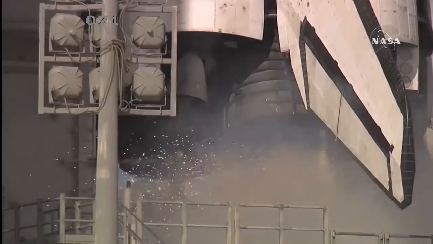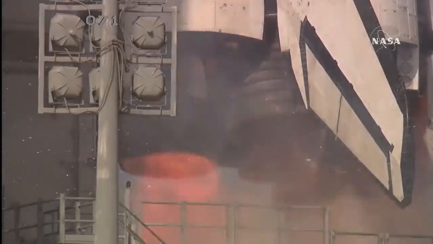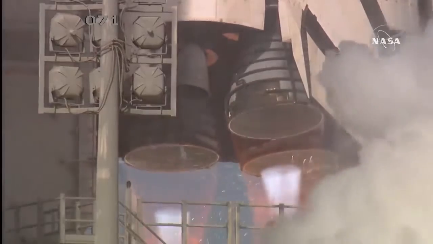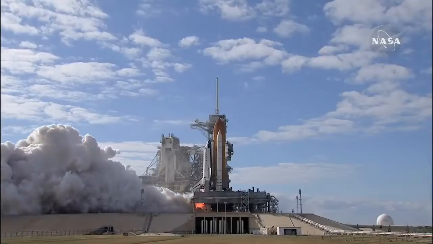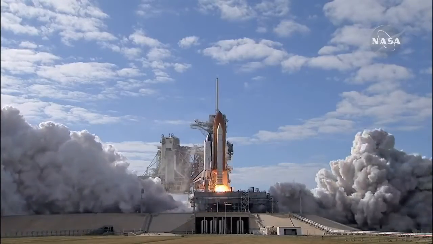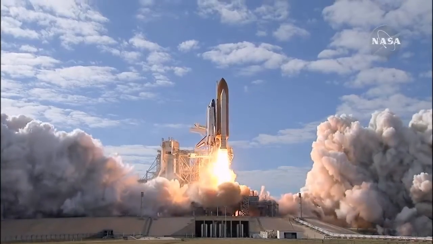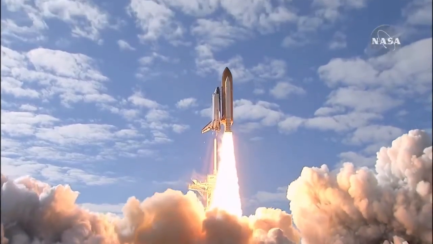8, 7, 6, 5, 3, 2, 1, 0, and liftoff of Space Shuttle Atlantis on a mission to build, resupply.